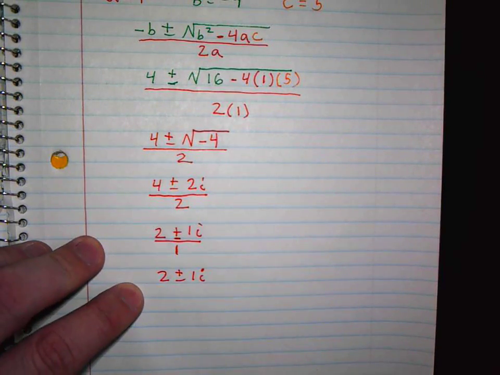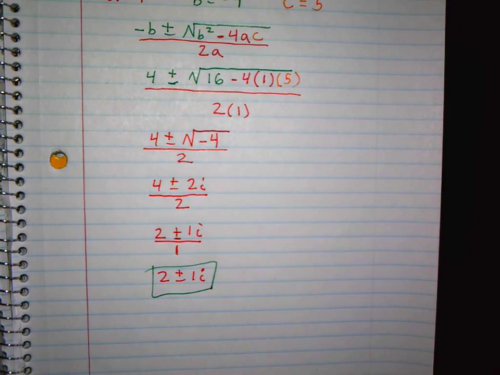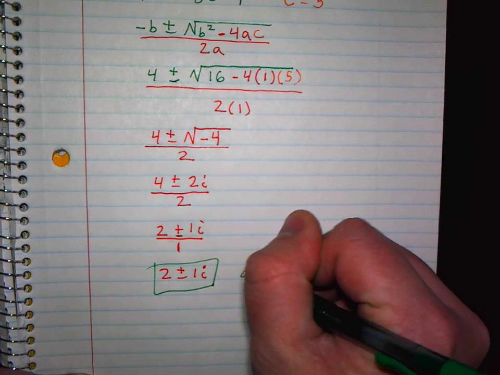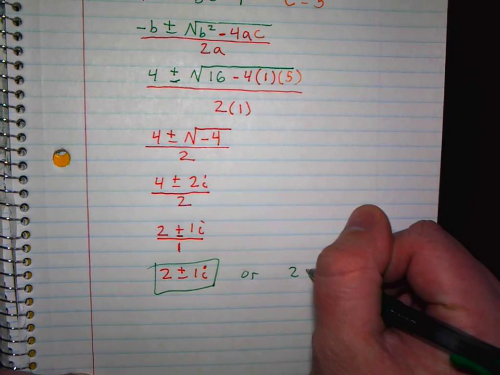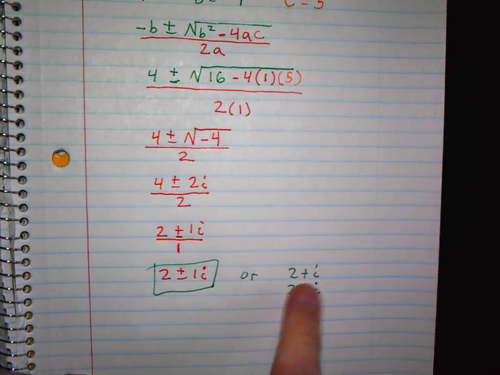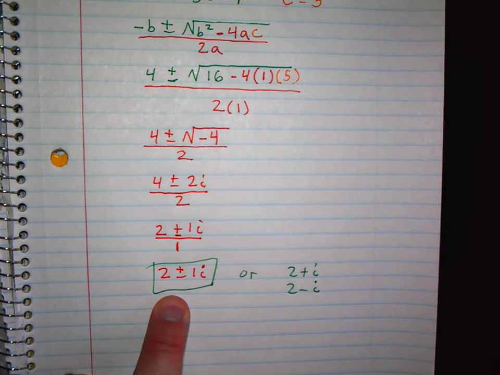If you left this as your answer, people will know that that's two solutions. You have 2 plus i and 2 minus i. Or, if you wanted to split it up, you could do 2 plus i and 2 minus i. Notice you could put a 1 or you could drop the 1. Same thing, okay? So if you want to leave your answer like that, you can.